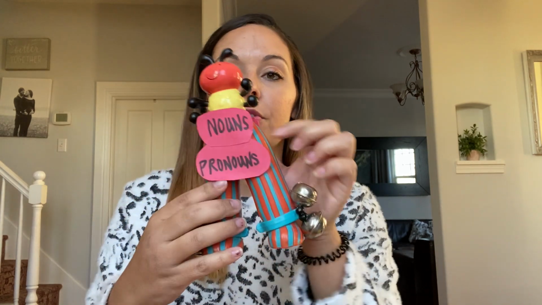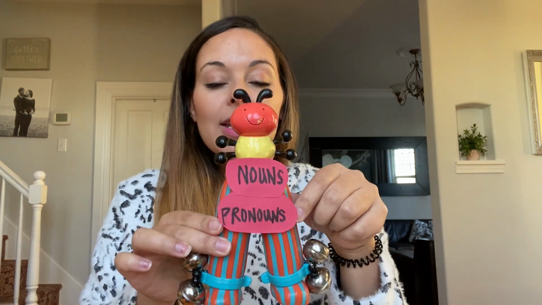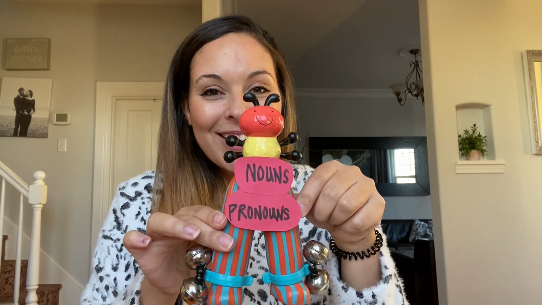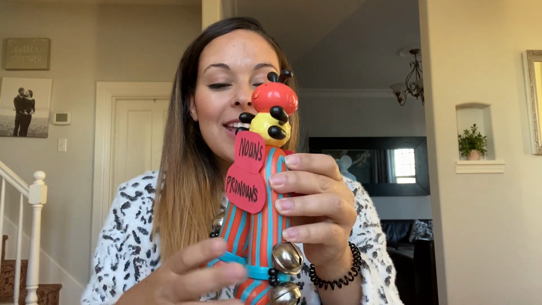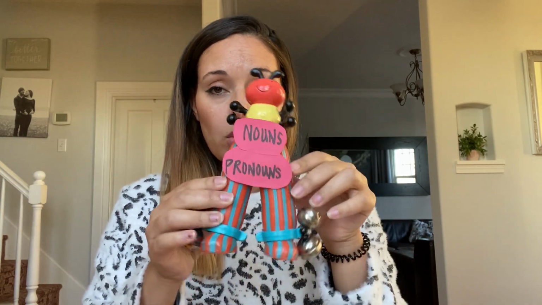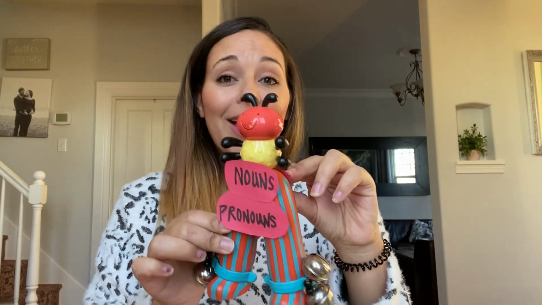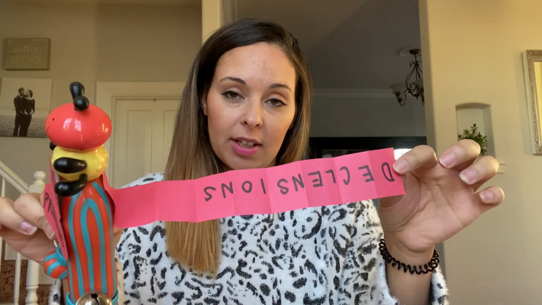But we have a little friend. This is our friend, a little ant, whose name is nouns and pronouns. And he ends with something different, declensions. And so in class, we took turns singing the tune, holding our nouns and pronouns caterpillar, ant, creature, and going through his ending of declensions.